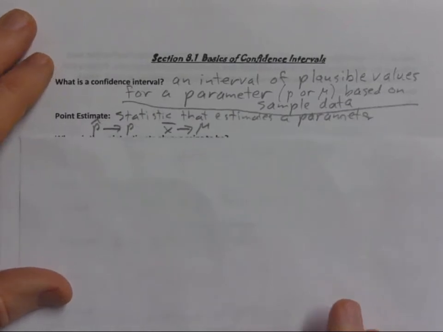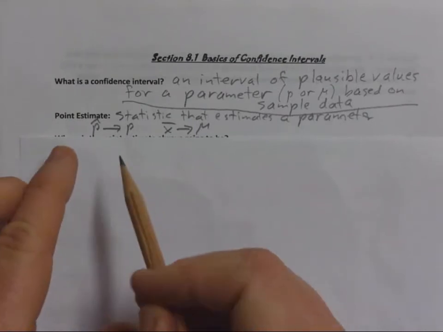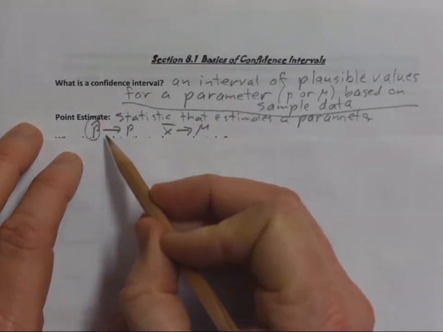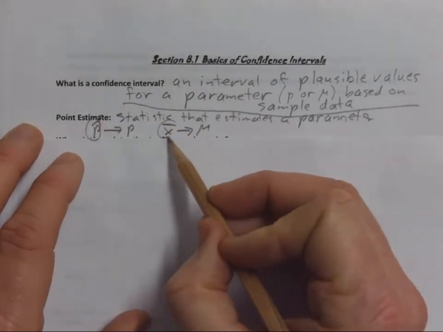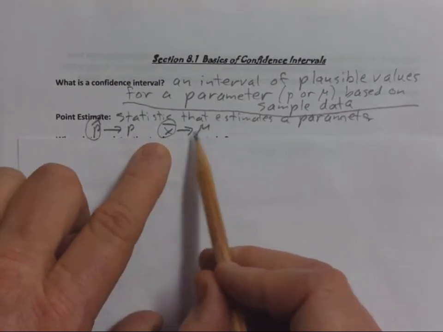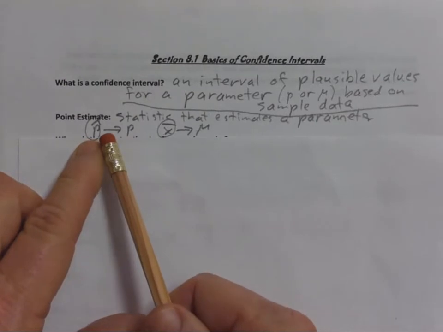Now, what is the point estimate? A point estimate is always in the center of our interval, and it is the statistic which estimates a parameter. So our point estimate is going to be your p hat, which estimates the p, and the x bar that estimates the mu. That will be in a later chapter when we really work with x bar and mu. So this chapter is mainly with p hat.